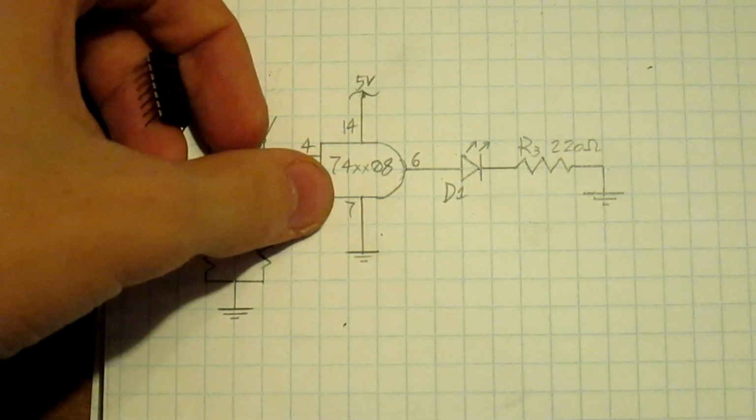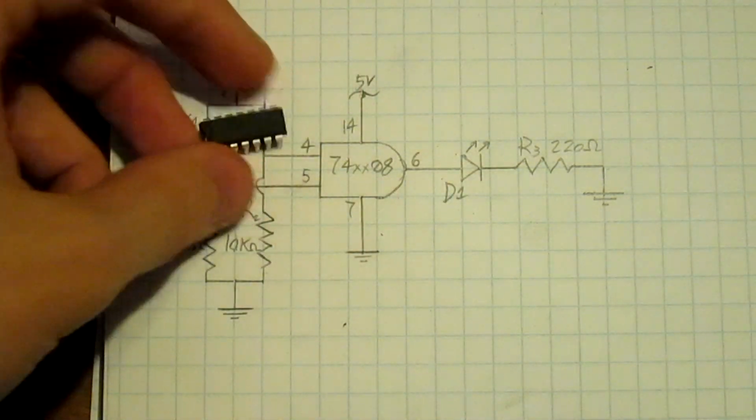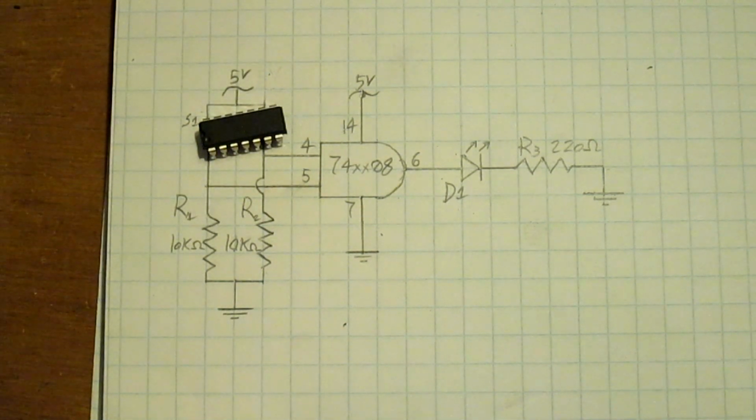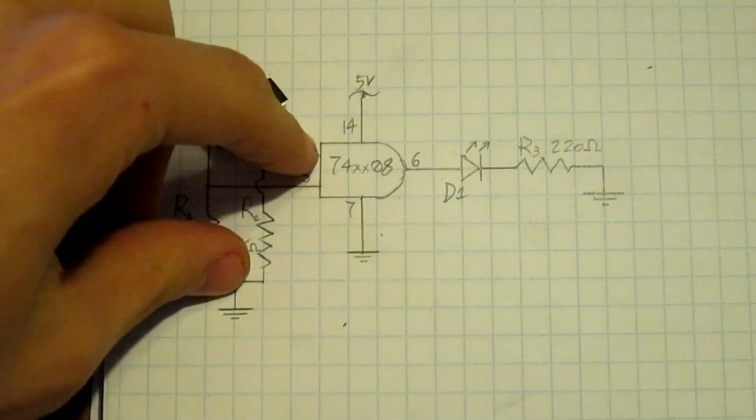And the reason there's XX there is that it can be anything. What's normally there is HC or LS or LV, and those are families of integrated circuits, but all across the board, if it's 7408, that means it's going to be an AND gate and it's going to have the same pinouts.